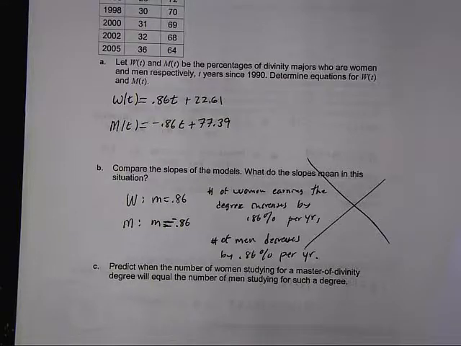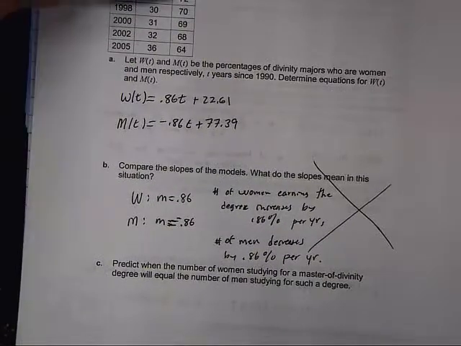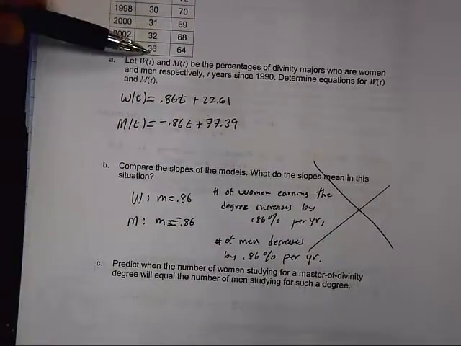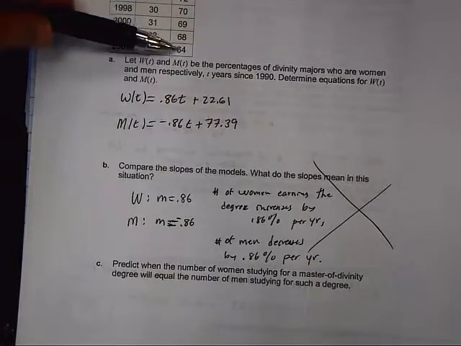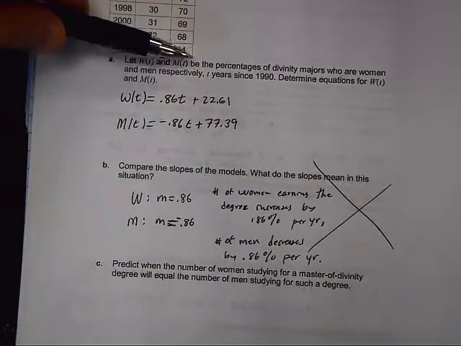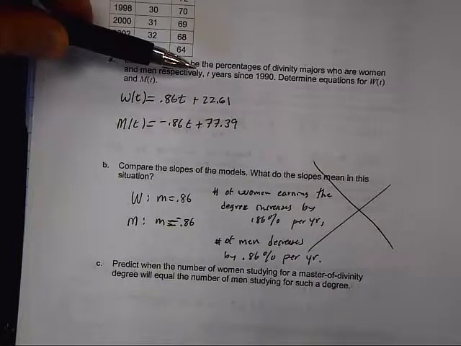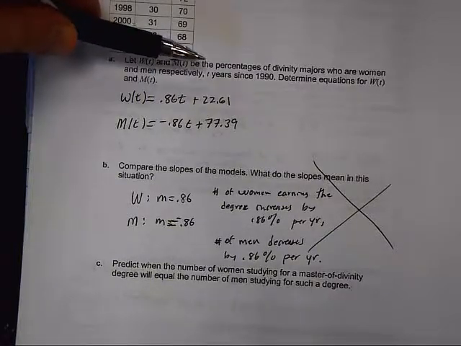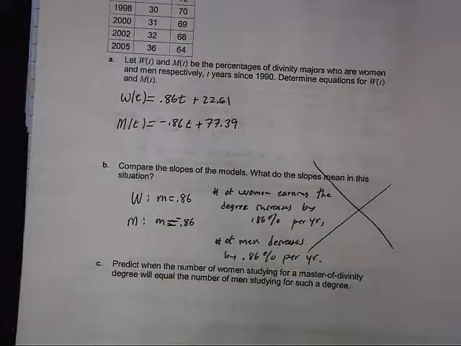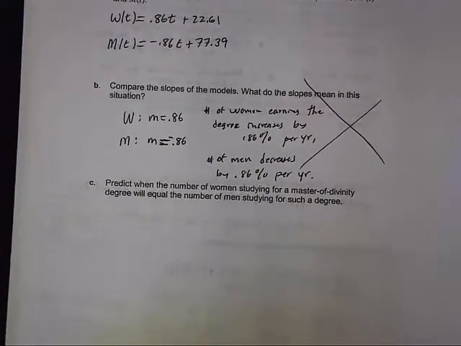So, notice that at the beginning, there were a lot fewer women than men earning the degree, but the percent for women is going up while the percent for men is coming down. So eventually they ought to cross, right? Eventually, the percent of women earning the degree should be exactly the same as the percentage of men earning the degree. And that's question C. When will that happen? Predict when the number of women studying for the Master of Divinity degree will equal the number of men studying for such a degree.